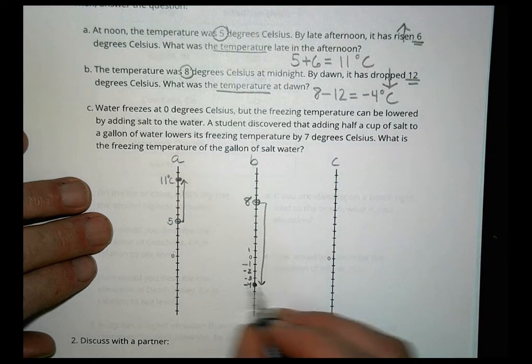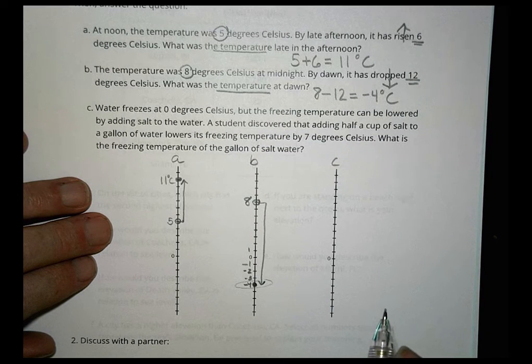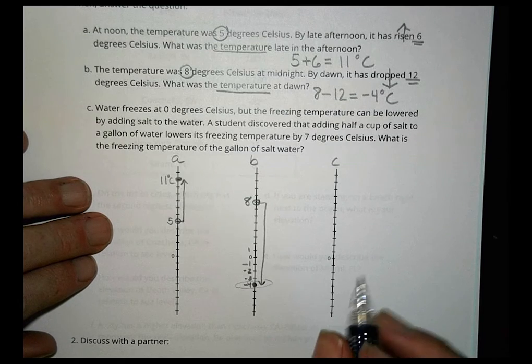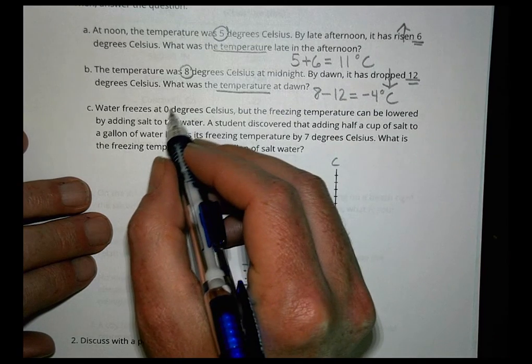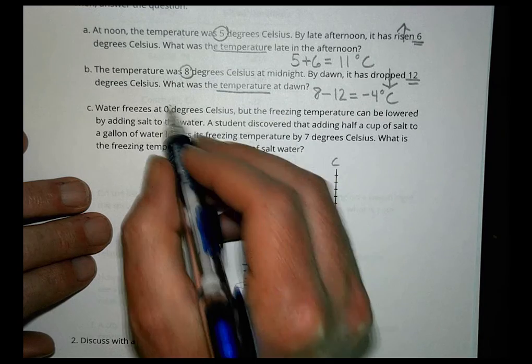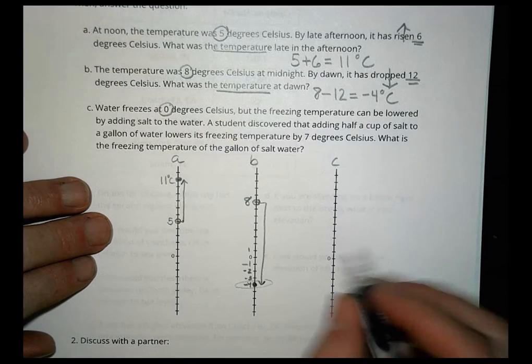So right here, this becomes our new temperature at -4 degrees Celsius. In part C, it says water freezes at 0 degrees Celsius, so water freezes here at 0. Awesome.